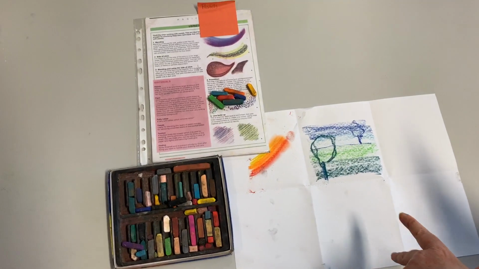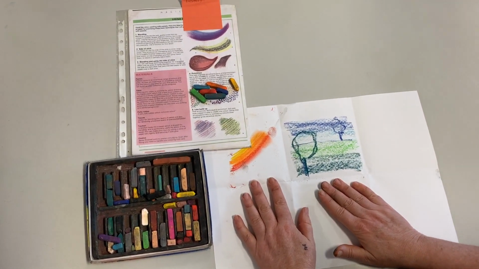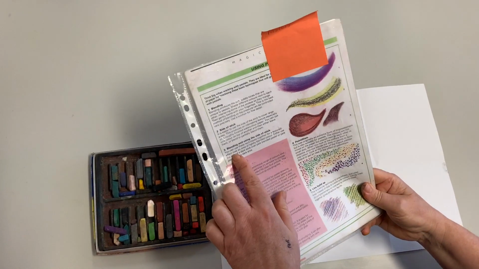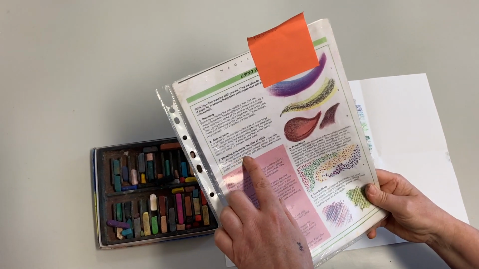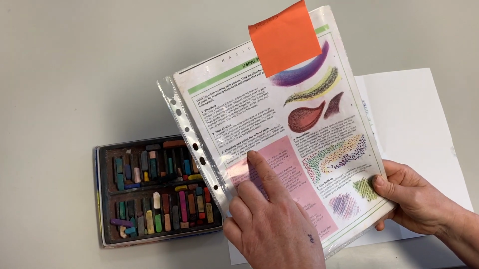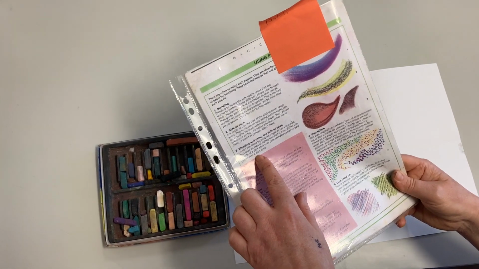The next one we're having a go at is blending using the side of the stick. So you're going to be thinking you put a little bit of these in together. So I'm going to read out information first. Blending using the side of the stick. You can use these techniques together for a textured effect over an area of lightly blended colour. Either use the side of the dark stick over pale blended pastel, or pale pastel over a dark area.